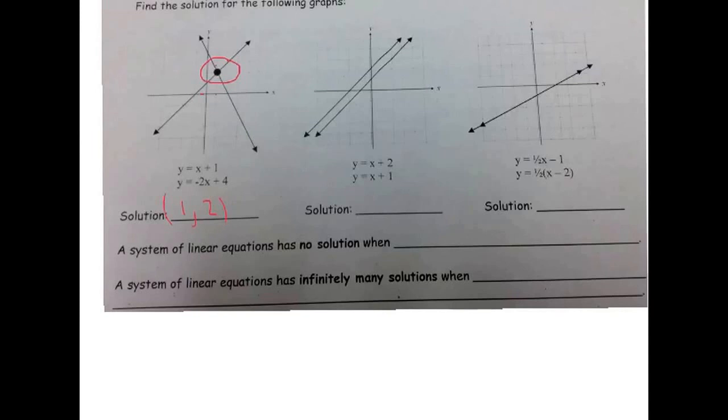These lines never hit each other. They're parallel, and so that means that these have no solutions, because they don't hit each other.